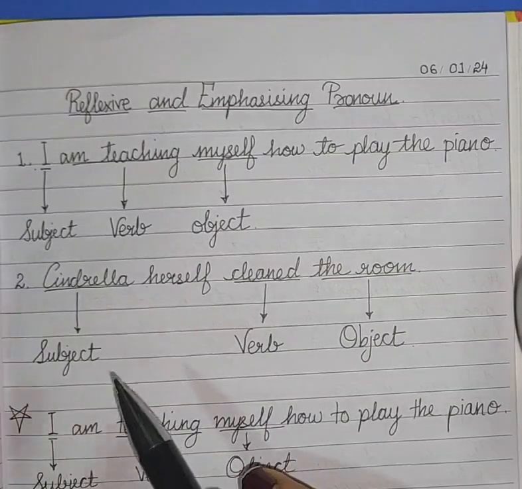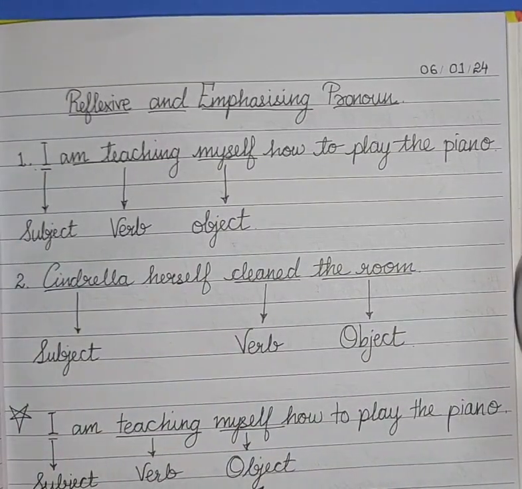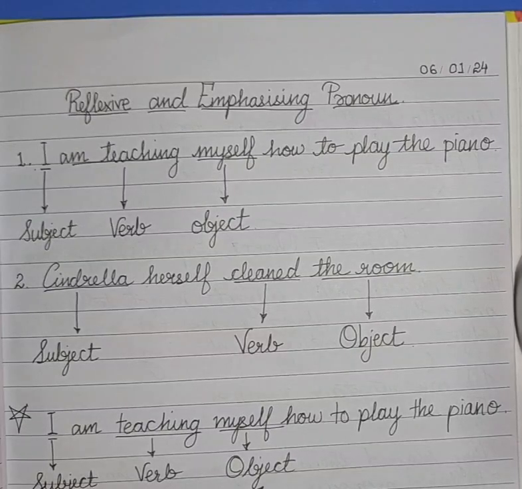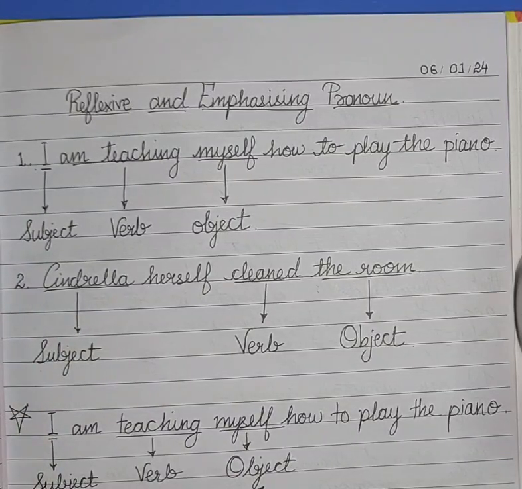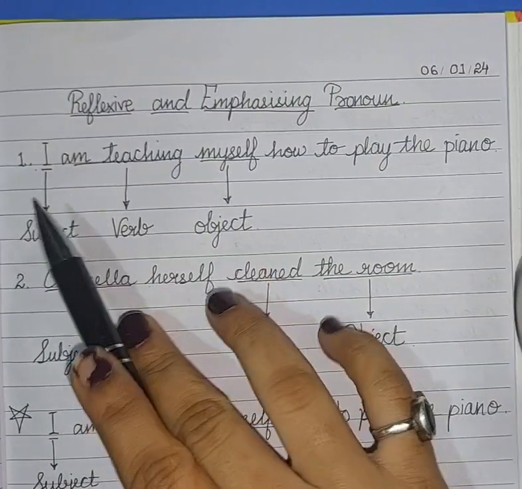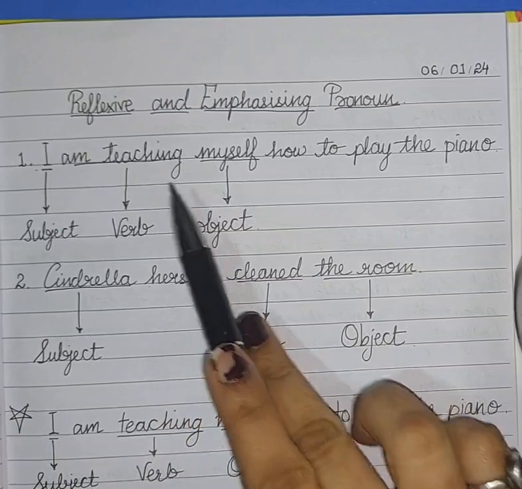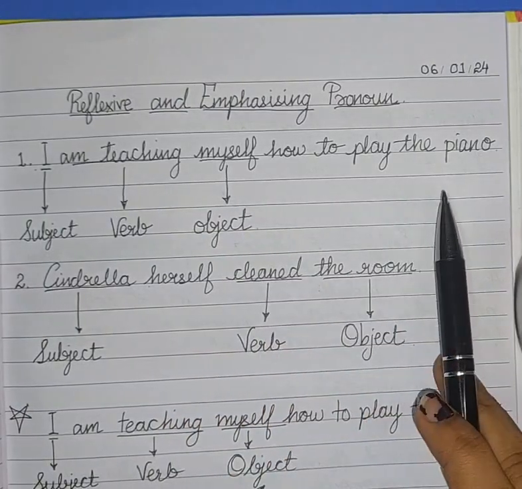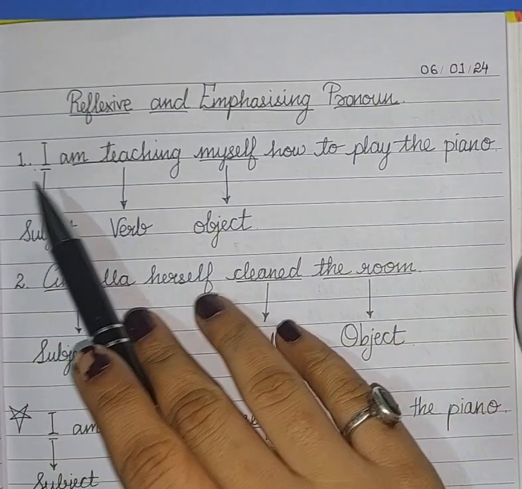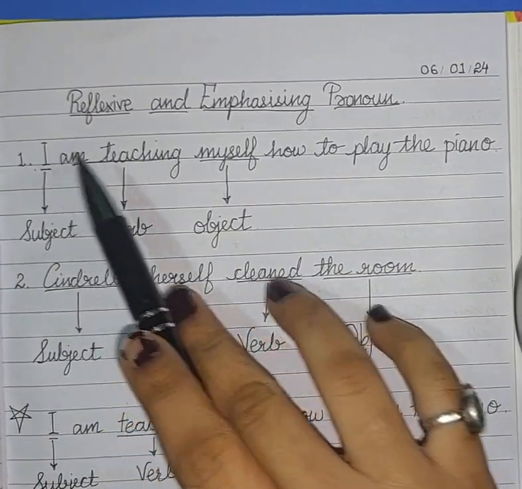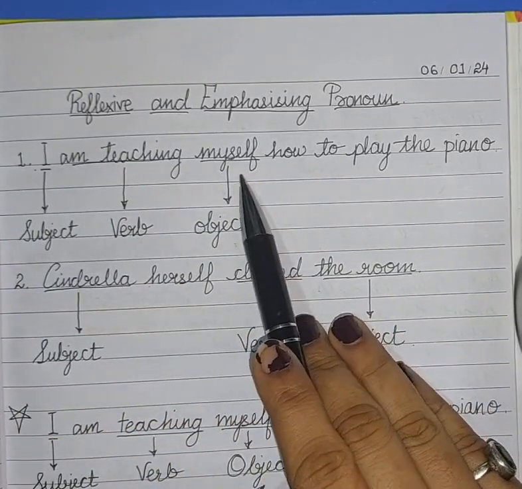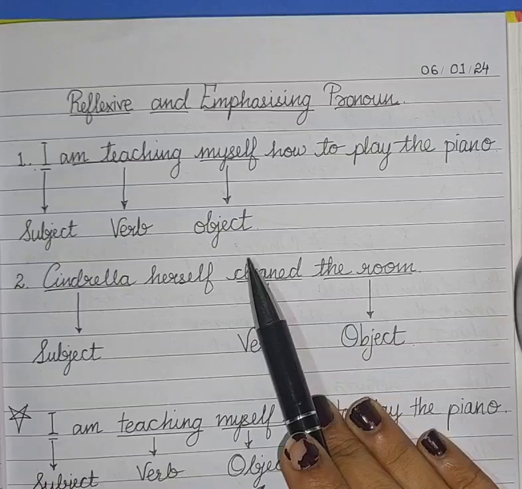Okay, so students, today we are going to learn about reflexive and emphasizing pronouns. How to find out that a sentence contains a reflexive pronoun or an emphasizing pronoun. So, for example, can you see the sentence? I am teaching myself how to play the piano. I is the subject, I am teaching is the verb, and myself is the object.